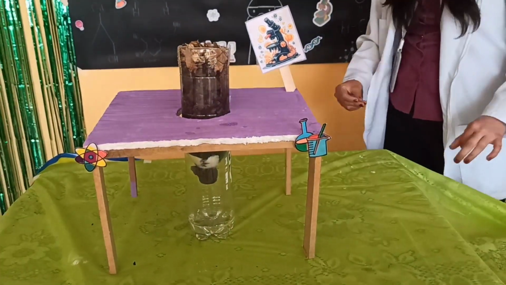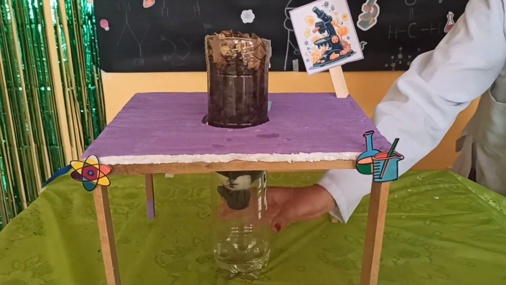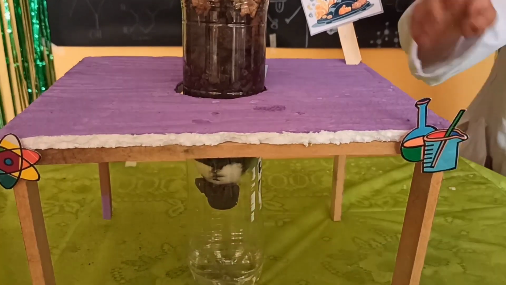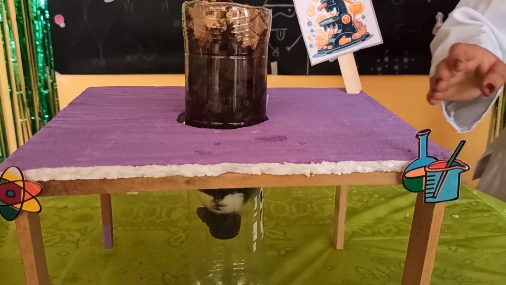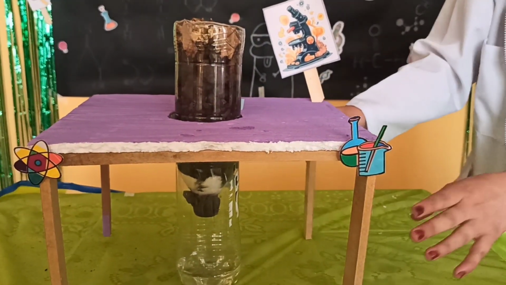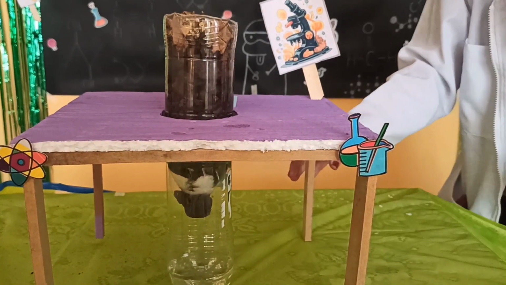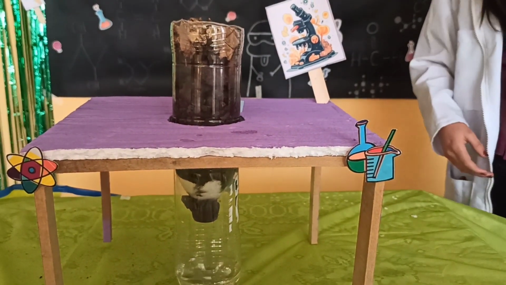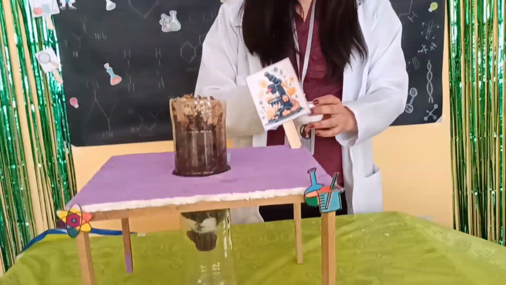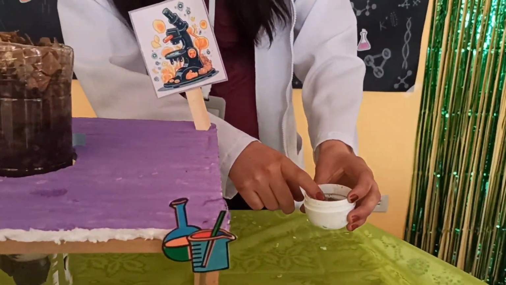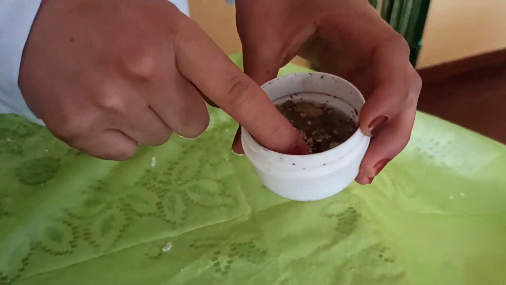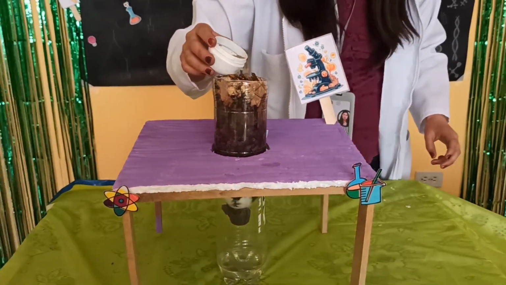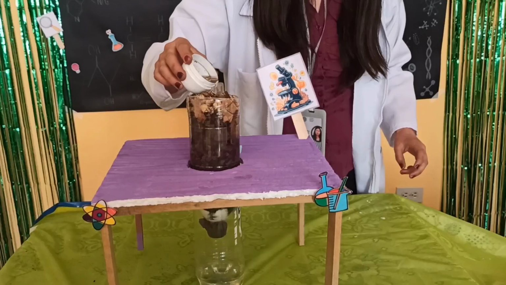Then we put the plastic bowl under the experiment, and we make a wooden base to support the experiment. Finally, we pour water with residues over the dry leaves, carbon, to check if the experiment produces clean water.